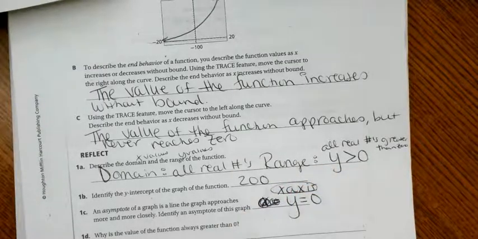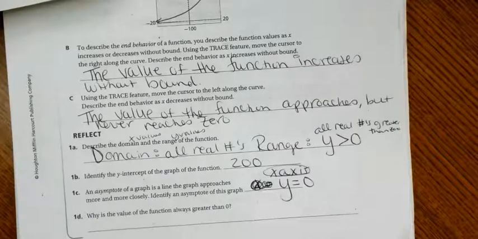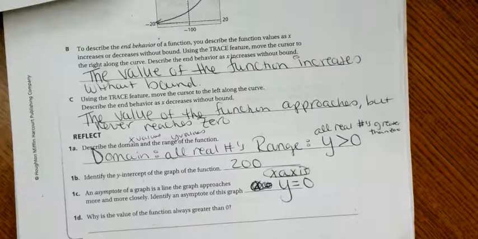Why is the value of the function always greater than 0? Because 0 is an asymptote. It'll always get as close to that as possible without ever touching it.